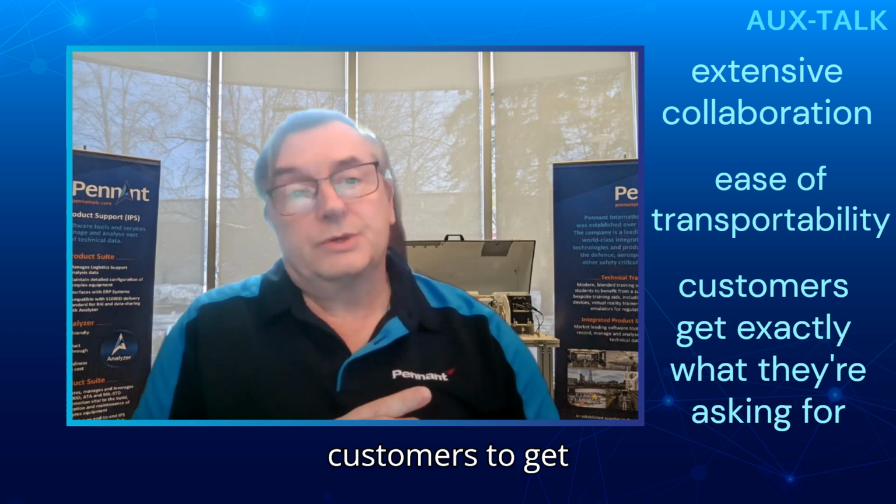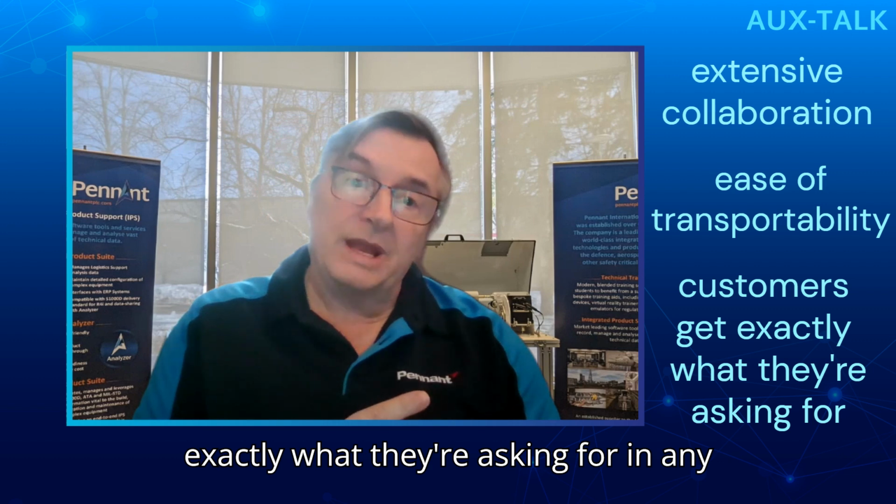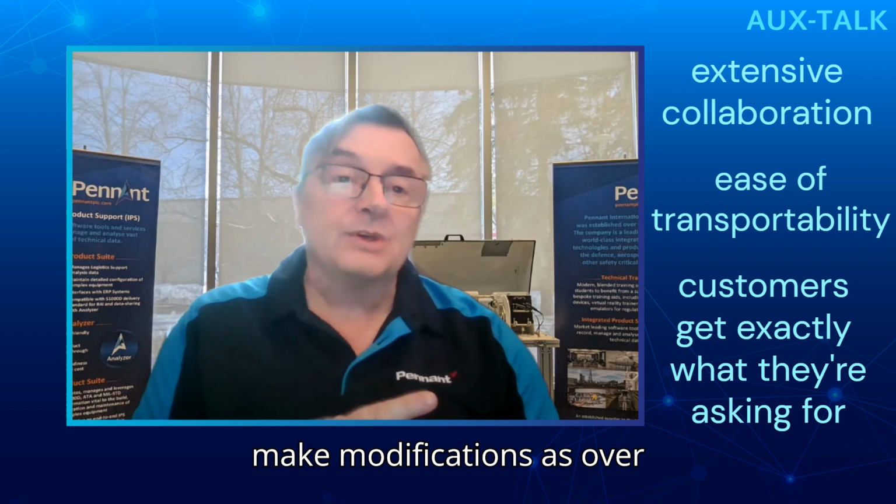To sum it up, basically, GenS Element Manager brings together all players within the scope of the ILS world for product support analysis data requirements. It allows for extensive collaboration, ease of transportability, and rest assured allows customers to get exactly what they're asking for in any given moment in time. They can go back, make modifications as over time their program matures.